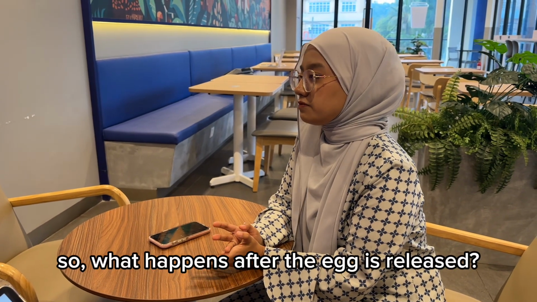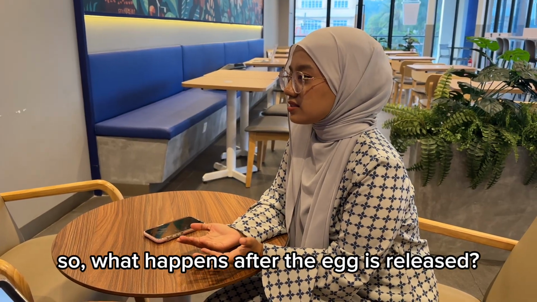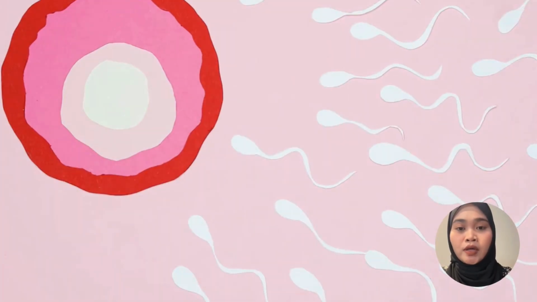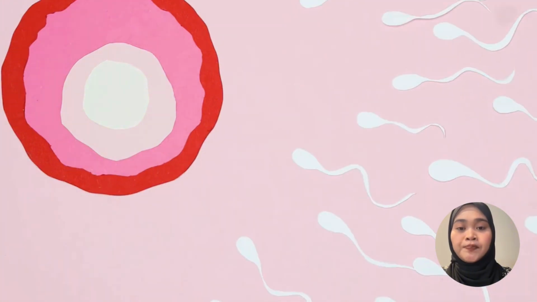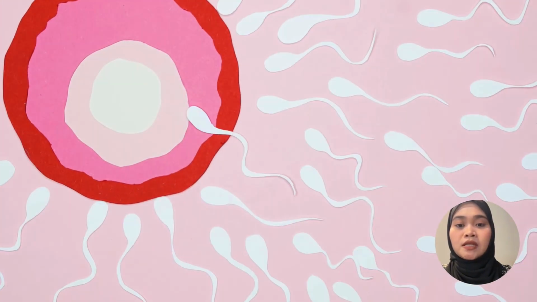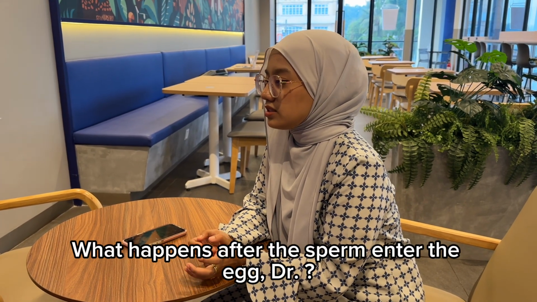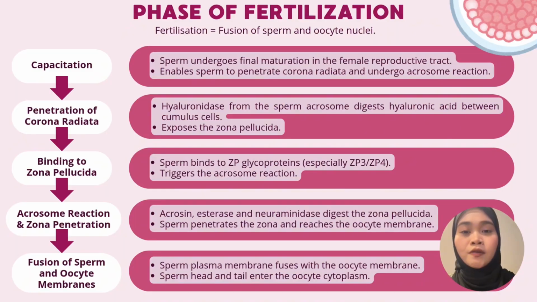So what happens after the egg is released? After ovulation, the egg enters the fallopian tube where fertilization usually occurs. During intercourse, millions of sperm enter the female reproductive tract and travel toward the fallopian tube. But only a small number of sperm will reach the egg. What happens after the sperm enter the egg? The nucleus of the sperm and the nucleus of the egg will fuse together. This fusion marks fertilization and formation of a zygote.